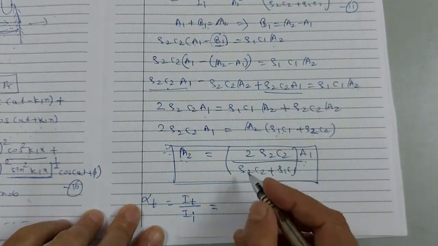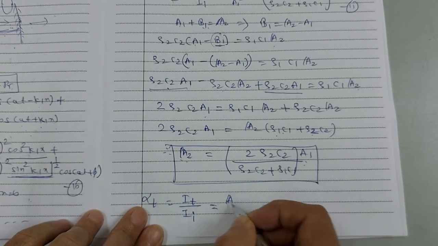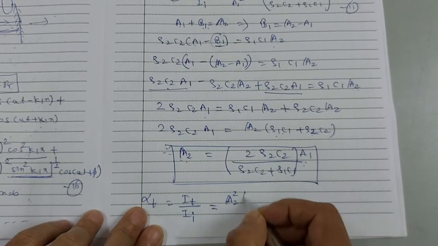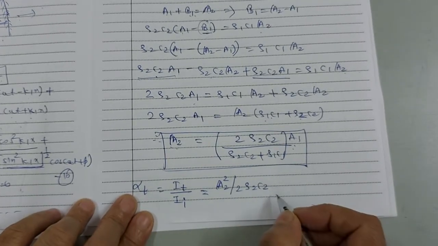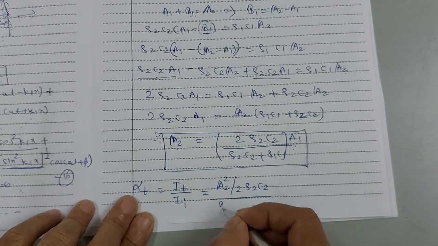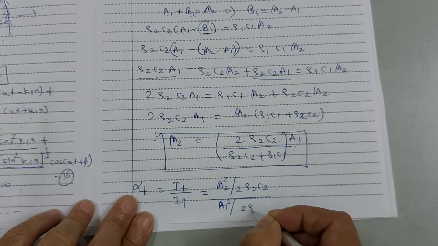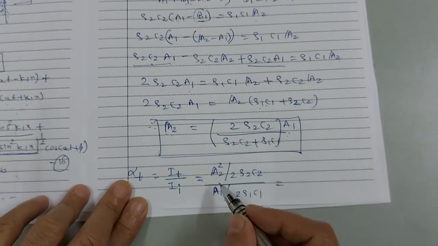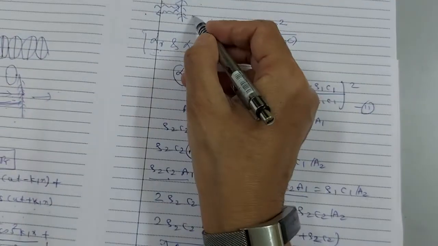So as far as IT is concerned, I can write A2 square divided by twice rho 2 C2, where rho 2 C2 is the characteristic impedance of medium 2, divided by A1 square divided by twice rho 1 C1. A2 is for medium 2 where there is a transmitted wave, and the incident wave will be II.